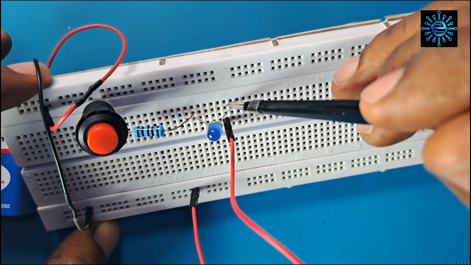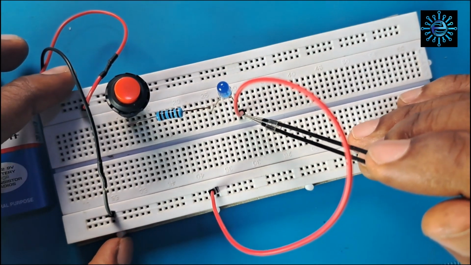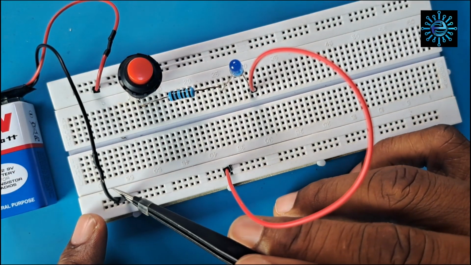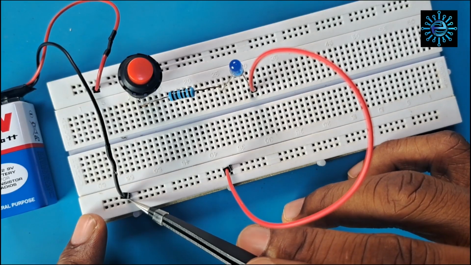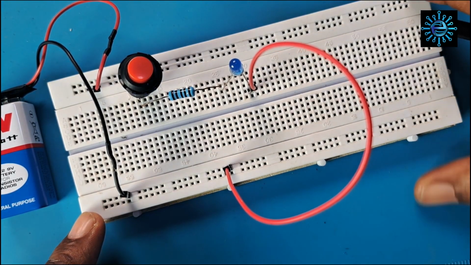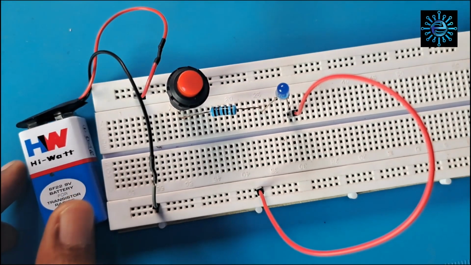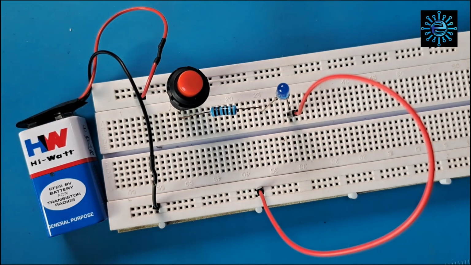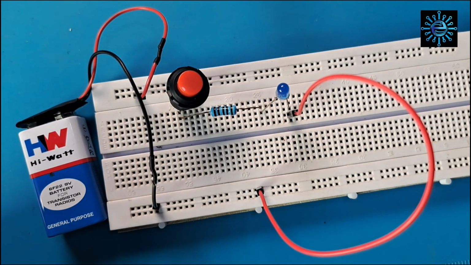And on this same line, we connected a jumper wire looping back to the negative leg of the battery. So here you can see that we have made a complete circuit, and this circuit is exactly a practical physical replica of what we have as our circuit diagram.